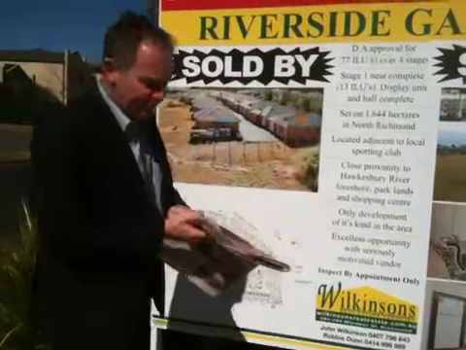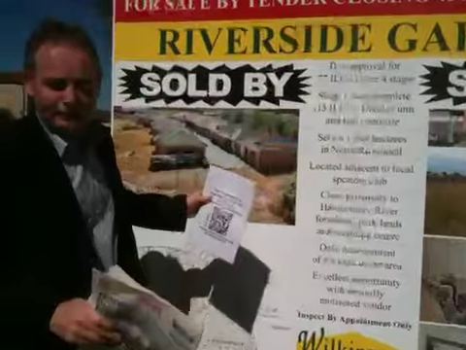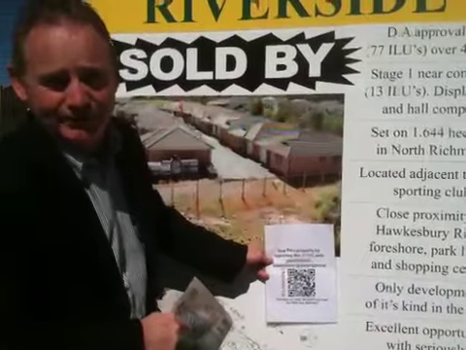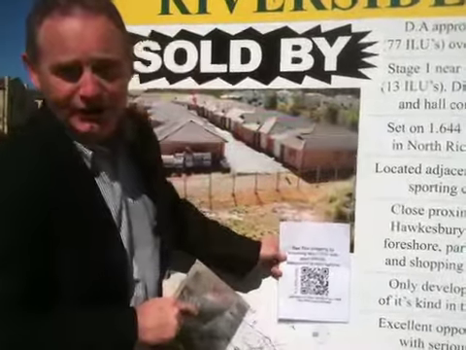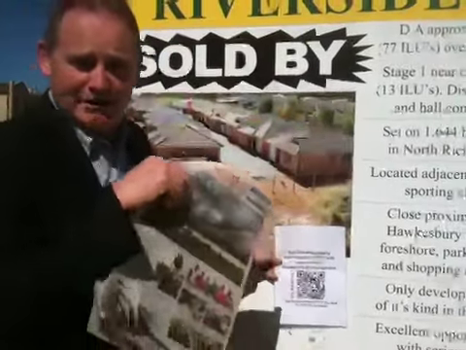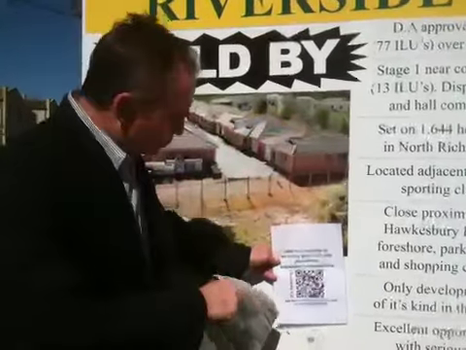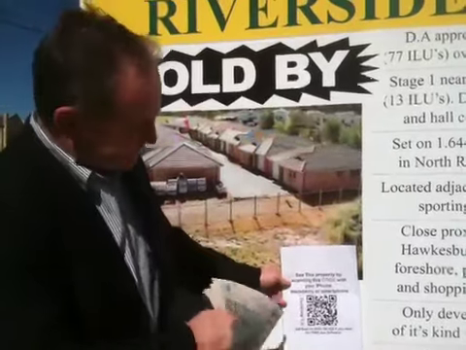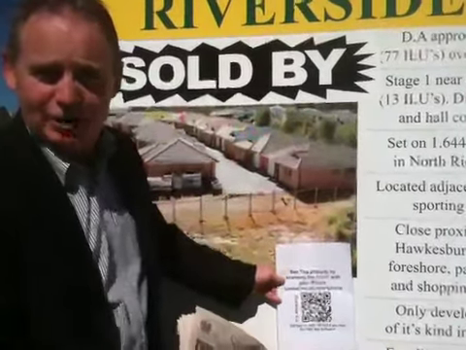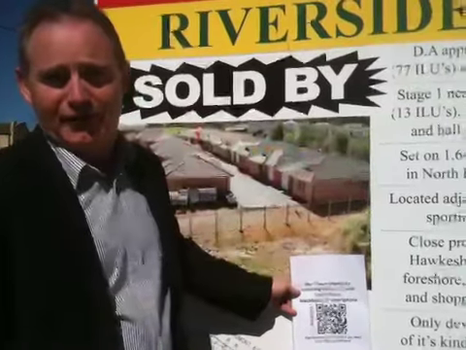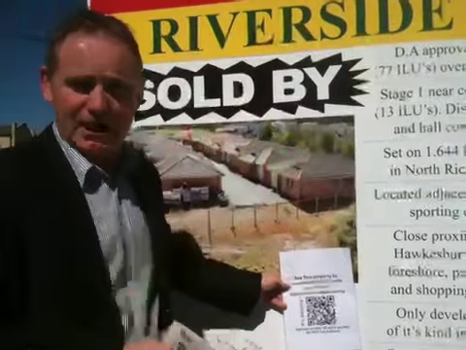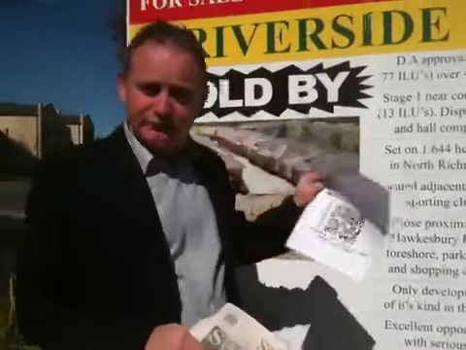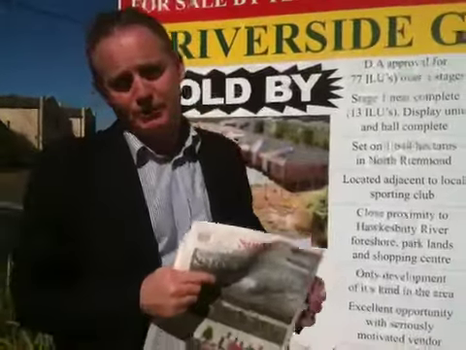The other thing the agent could have done is that with each one of the individual websites, we also provide you with what's called a QR code. They could put the QR code on here, and people could come up to the sign, point their mobile phone at the QR code, and it's like a two-dimensional barcode that they scan, and then up comes the website on their mobile device like their smartphone. We provide these QR codes with every single individual property website that you order.